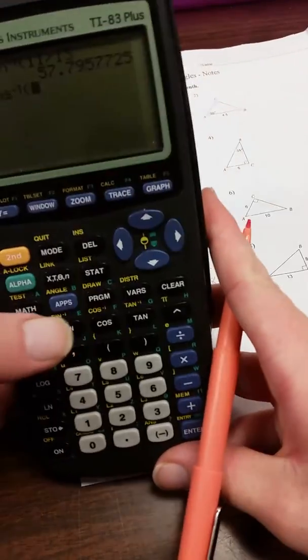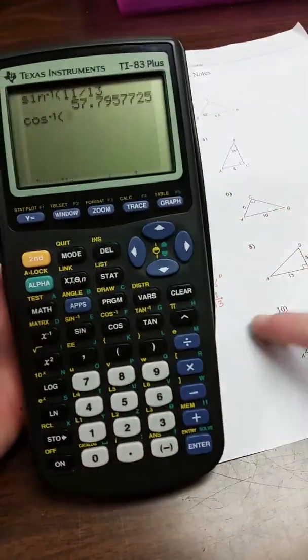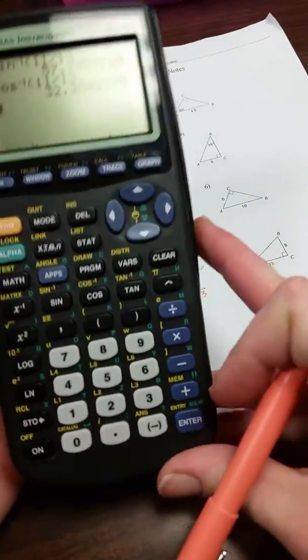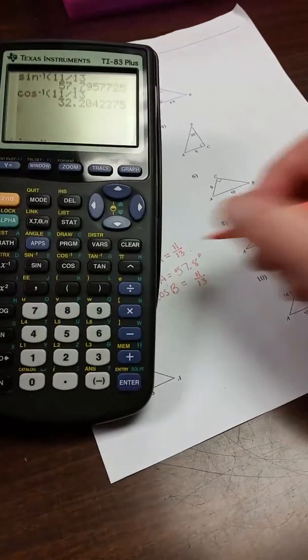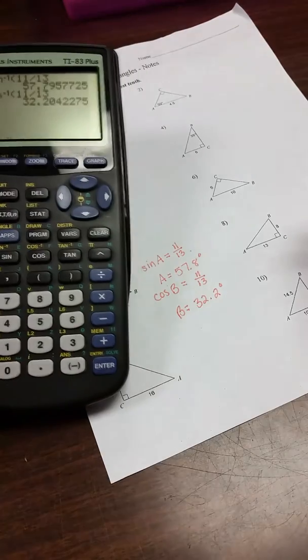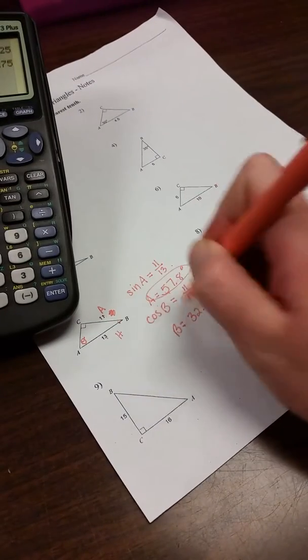And I'm going to do the same thing. Second cosine, so I get cosine to the negative 1. I'm going to type in that fraction, 11 divided by 13, and I get 32.2. So angle B equals 32.2 degrees. Okay, so there's my two angles.